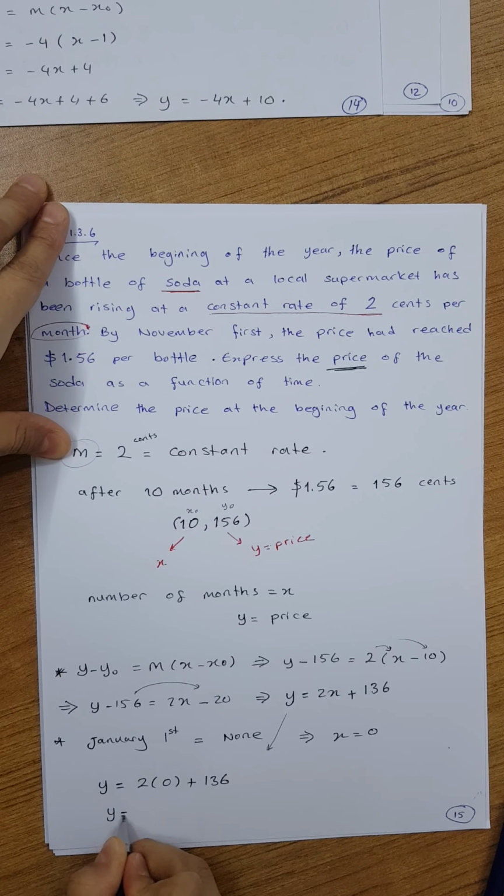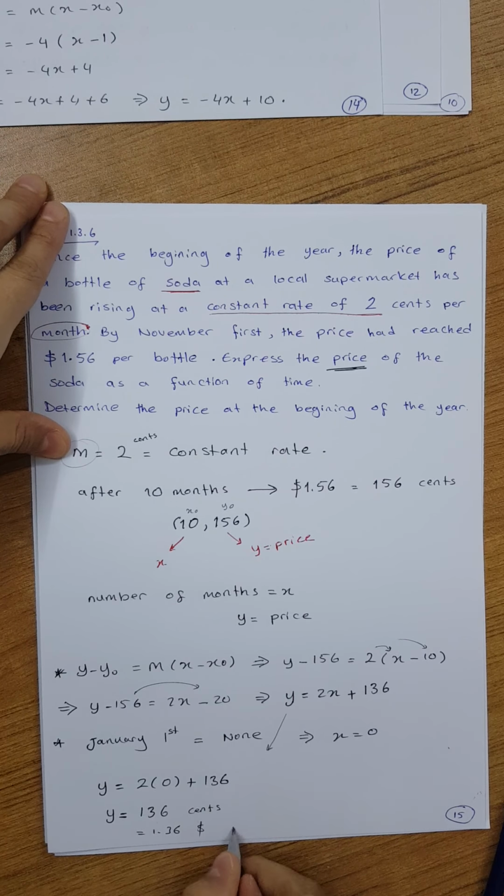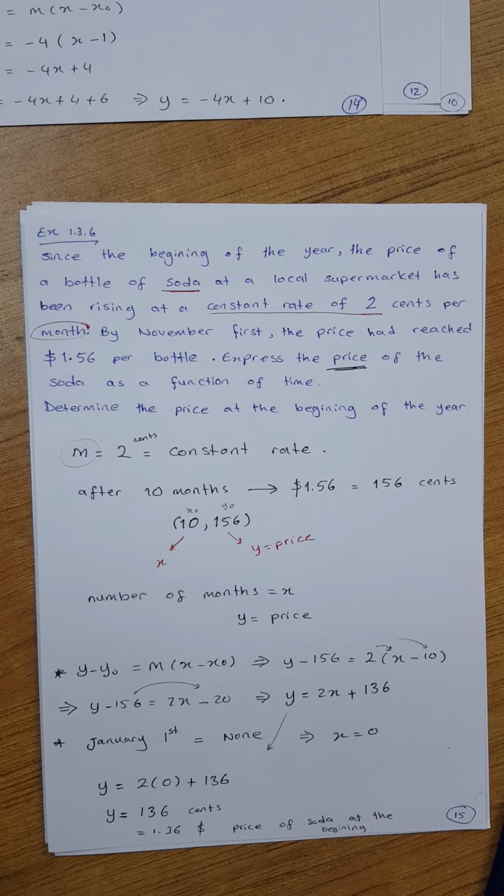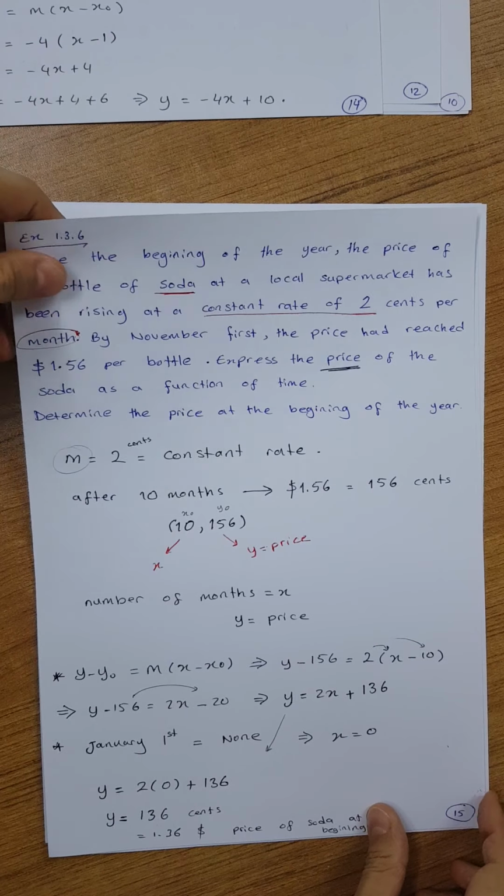So y, that's the price of a bottle of soda, is equal to 136 cents, or you can say $1.36. So the price of a bottle of soda at the beginning was $1.36.